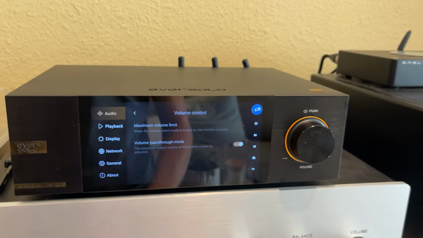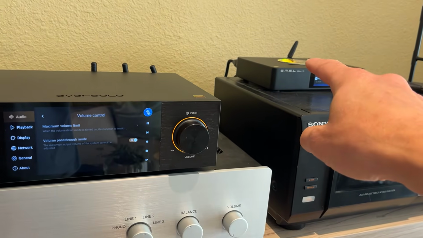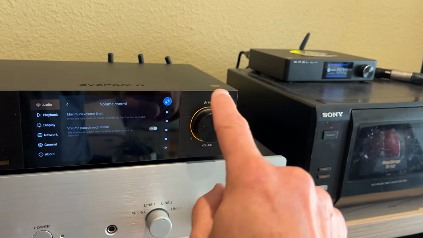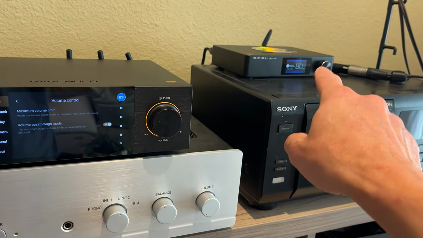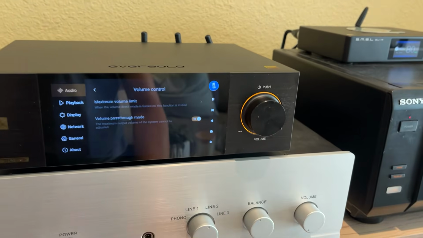So in my case, I have the DMP-A6 Master Edition. I have a DAC connected to it for now, and then I have my amplifier. That ultimately means in my case, I can control volume here, I can control volume on my DAC, and I can control volume on my amp. And so I have volume pass-through turned on.